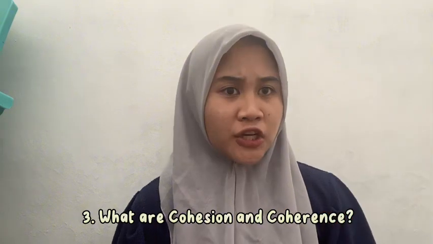Next, we move to the third question. What are cohesion and coherence? Cohesion refers to the way in which a text is tied together by linguistic devices such as grammar and vocabulary to set up well-constructed relation of meaning within the text. So, cohesion is the process. And then, what is coherence? A text has coherence if its constituent sentences are constructed in an orderly fashion so that the reader can make sense of the entire text. So, coherence is the result of the process.